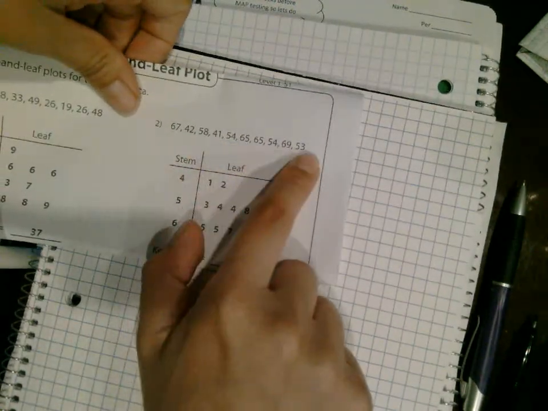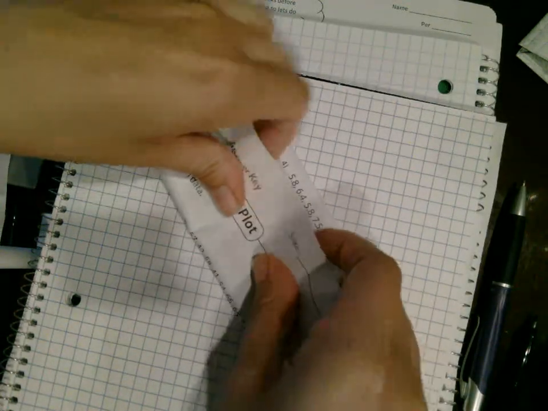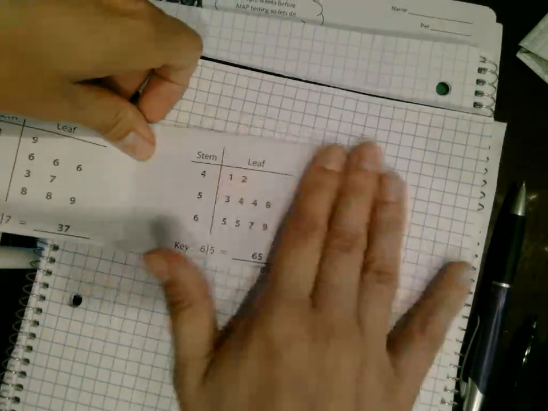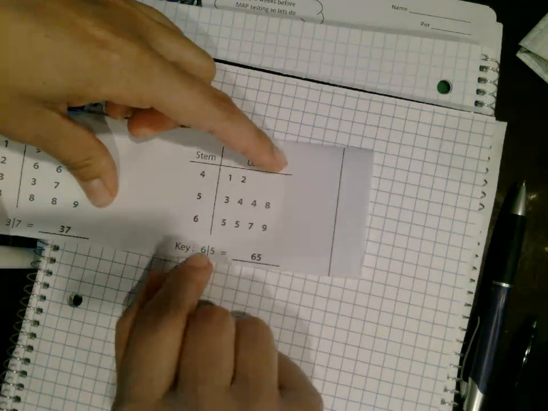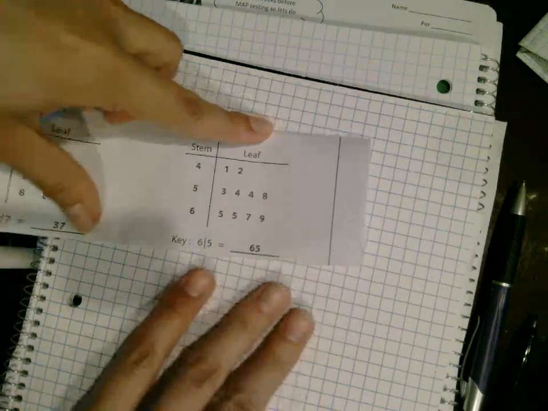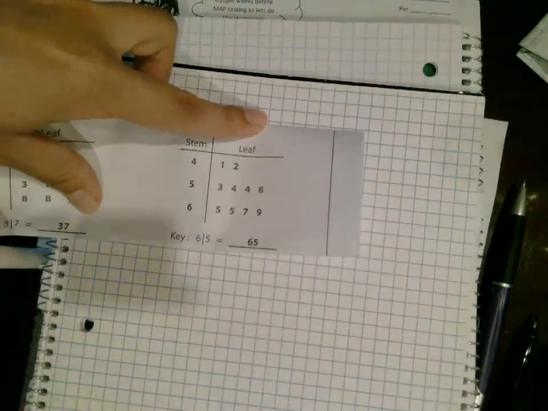So these were the numbers that were listed. But what if we didn't see the numbers? What if we only got the stem and leaf? And here's the key. When you see 6/5, that really means 65. So here's our stem, here's our leaf. Okay, let's take a moment to see that.